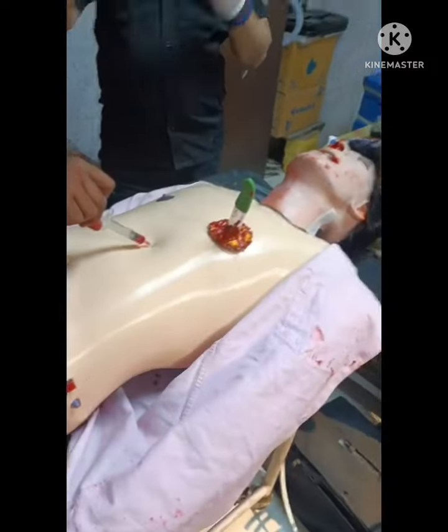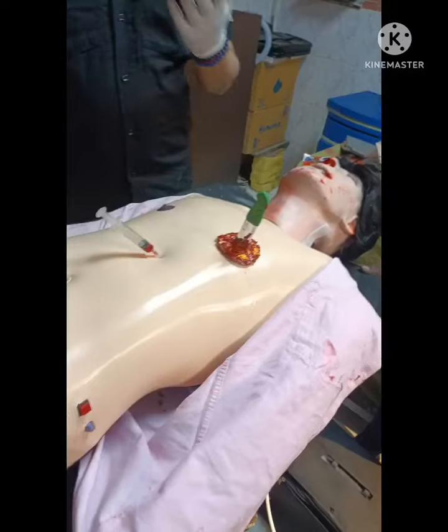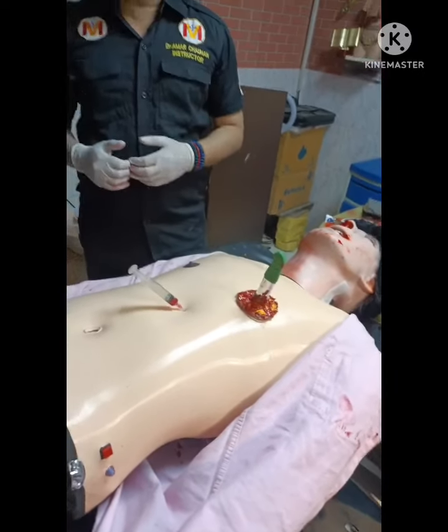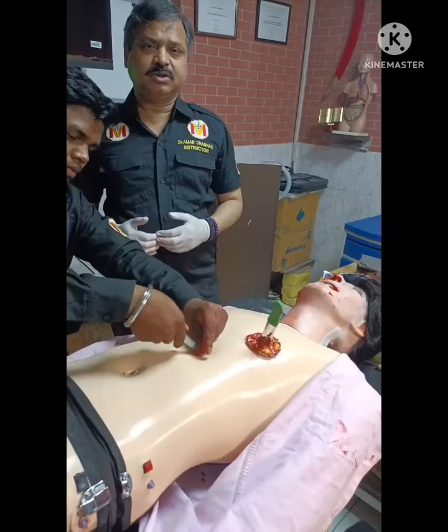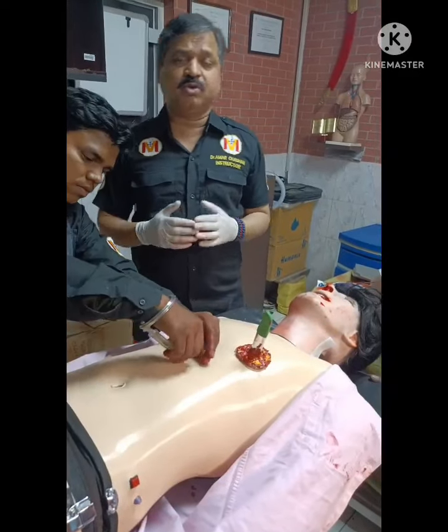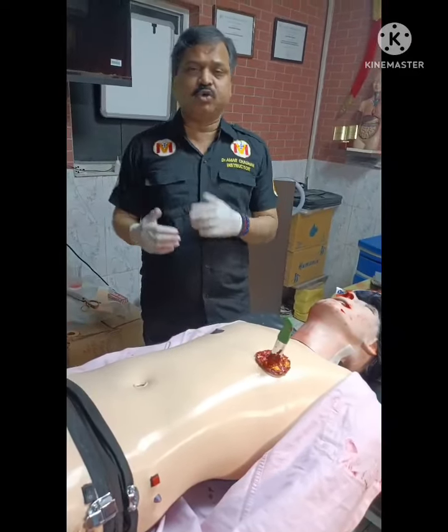These are the various features of our Moulaged trauma buddy by World Medicine Hub India, and this can be used to teach the ABCD protocol and multiple polytrauma scenarios.